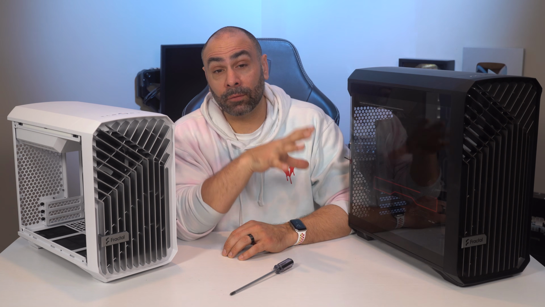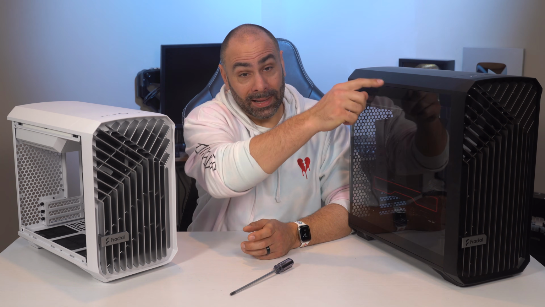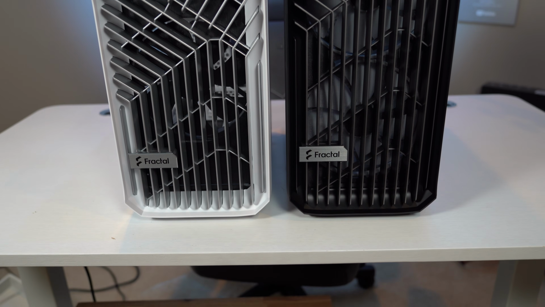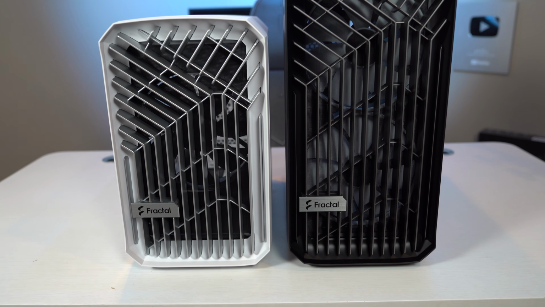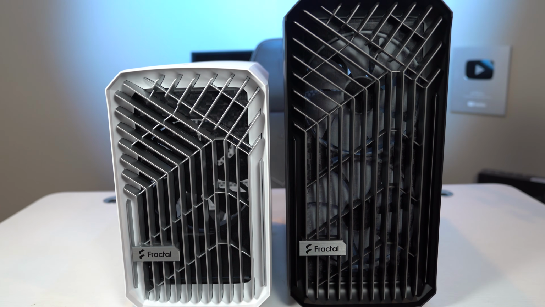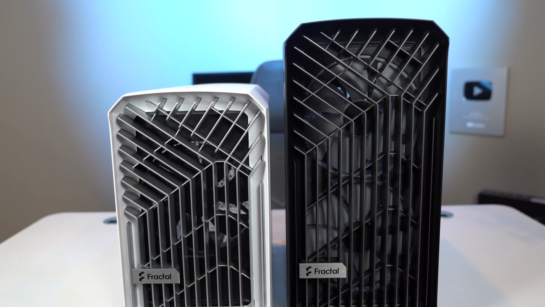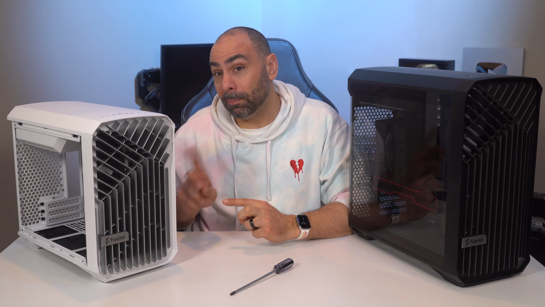This probably isn't the case for you if you want to run a full storage array, however, as there's only space for one 3.5-inch drive, and that's up here, and three 2.5-inch drives around back. Fractal's larger cases tend to offer a plethora of storage mounting options and probably would be a better fit for that kind of application. Now let's change gears into mini ITX land with the Torrent Nano.